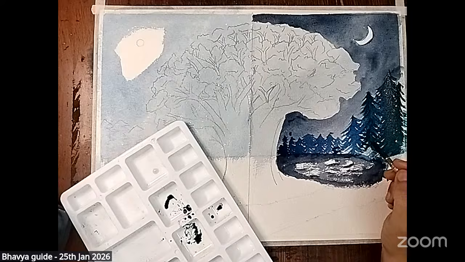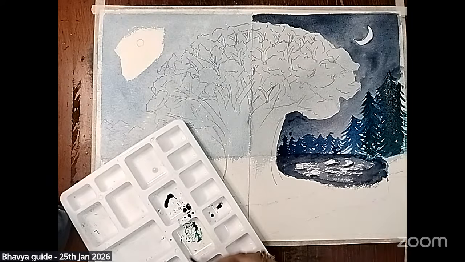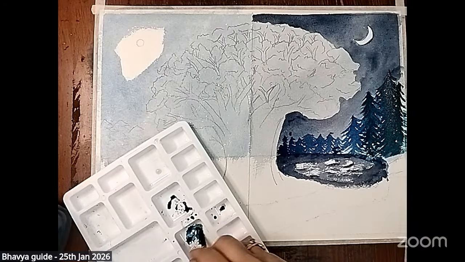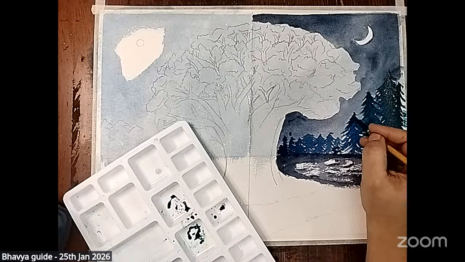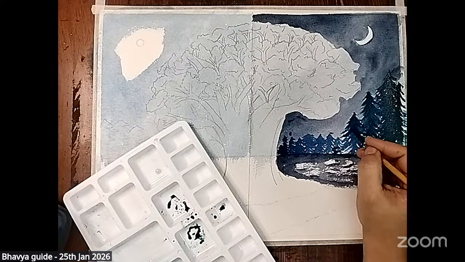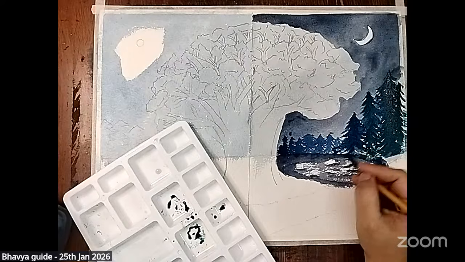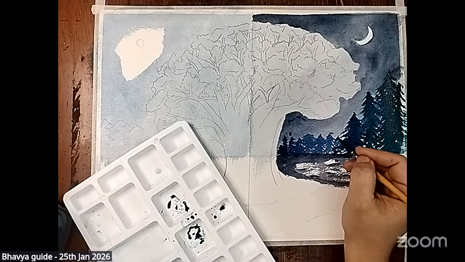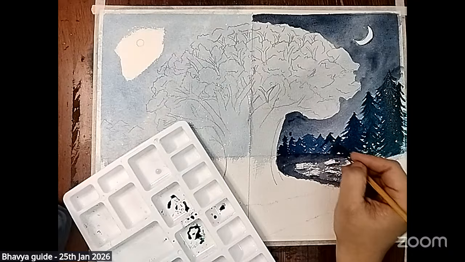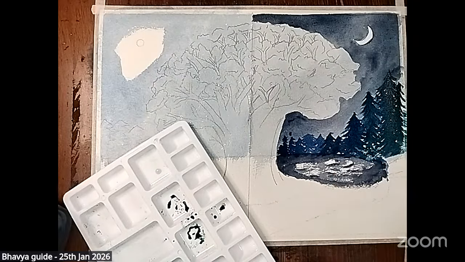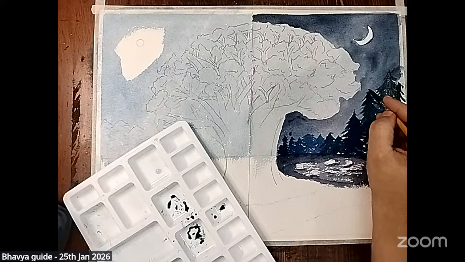See, we have not drawn any pencil drawing here. We are just painting with the color itself. Just giving strokes. We are making it feel like there are trees in the far away distance.